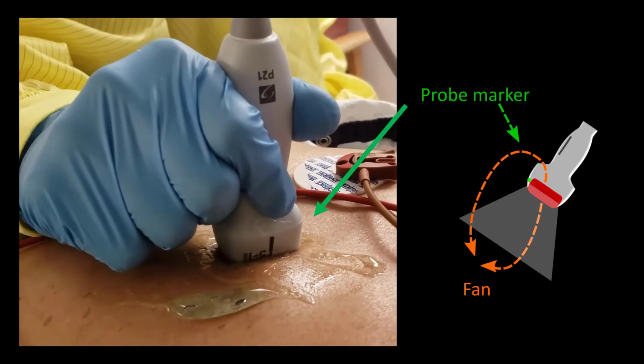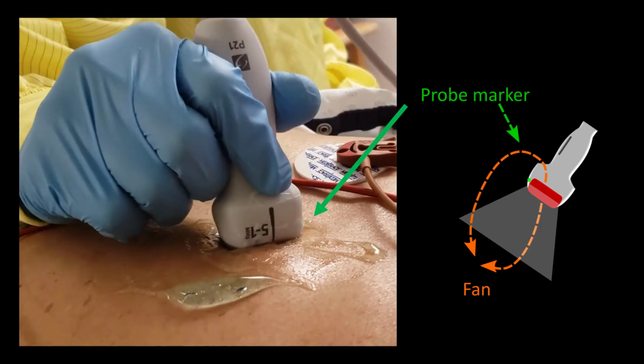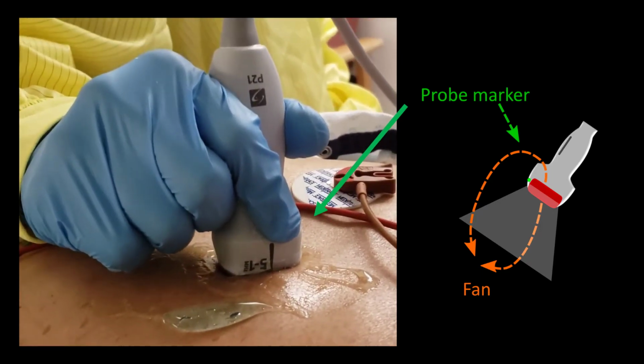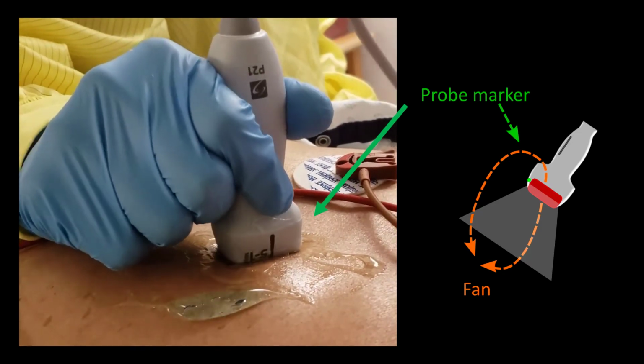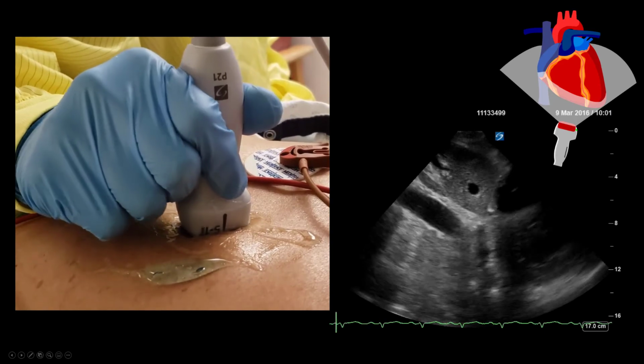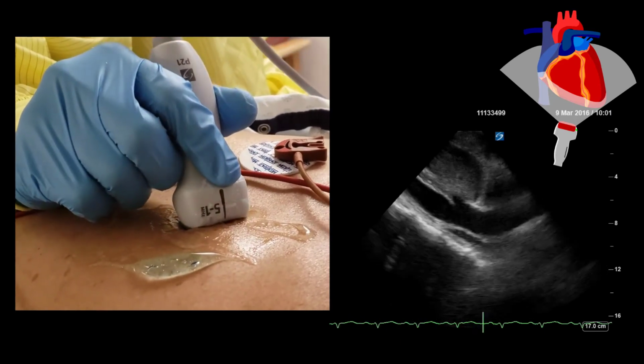To fan is the opposite movement of rocking. Again, we are lifting the side of the probe slightly while keeping contact with the patient. This is done perpendicular to the probe marker. The fan allows us to bring structures that are not on the same plane as the ultrasound beam into view.